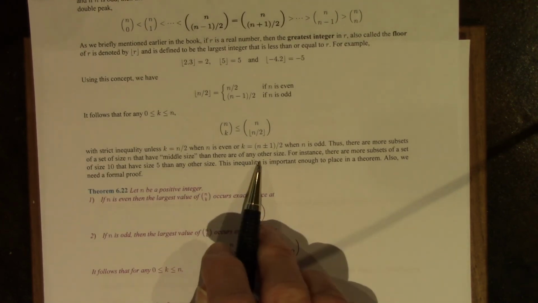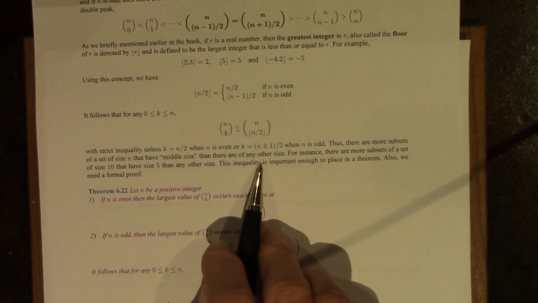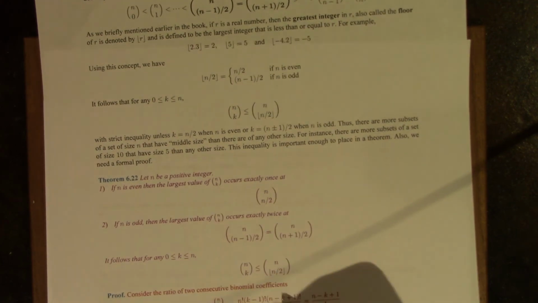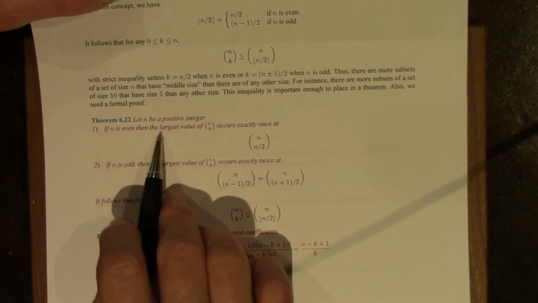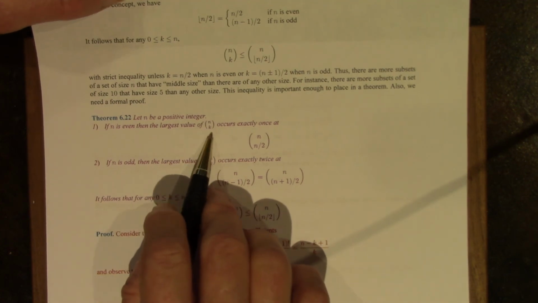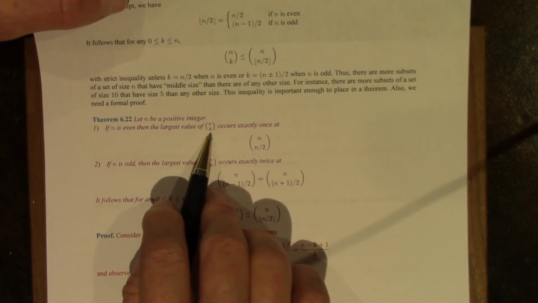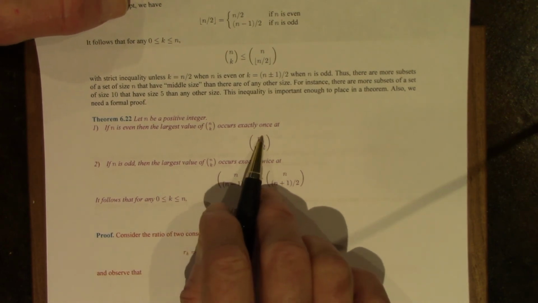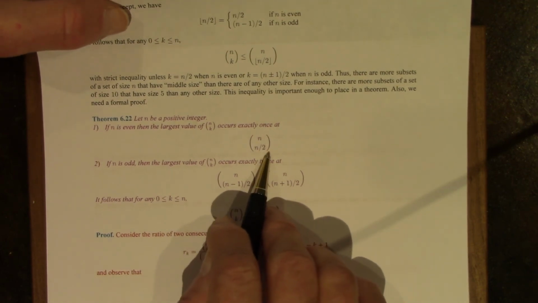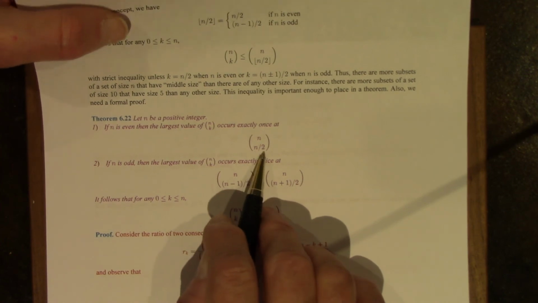This is very important in combinatorics, so we give a formal theorem here with a formal proof. Let n be a positive integer. If n is even, then the largest value of the binomial coefficient n choose k occurs exactly once, at n choose n over 2, half size subsets.